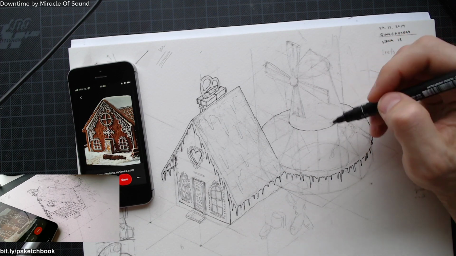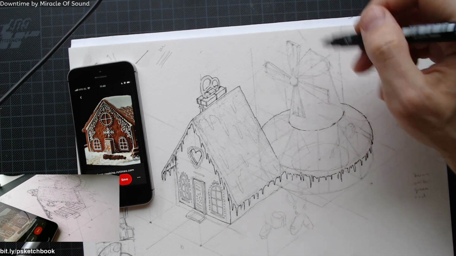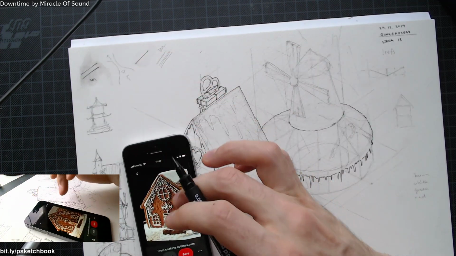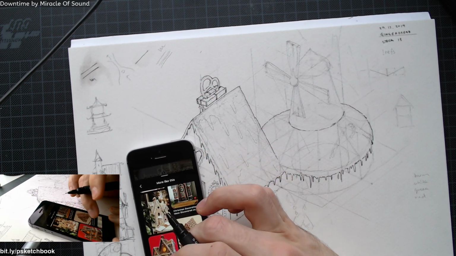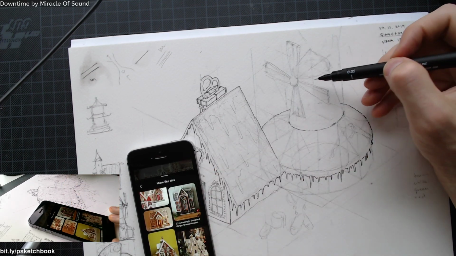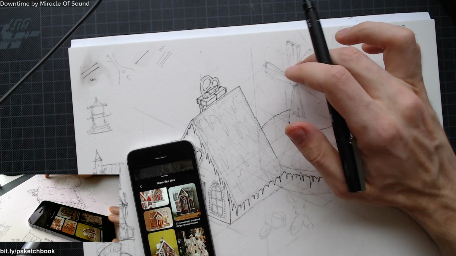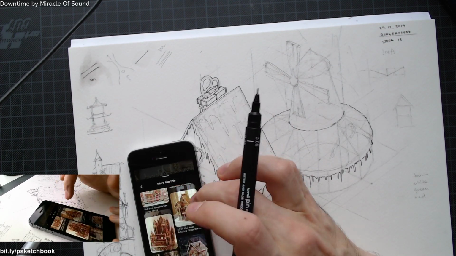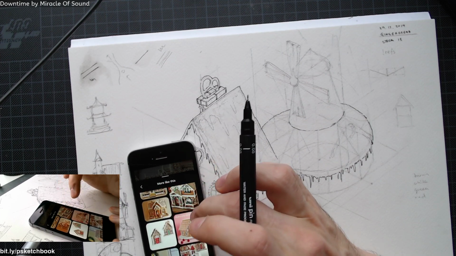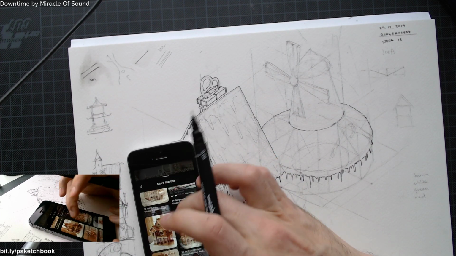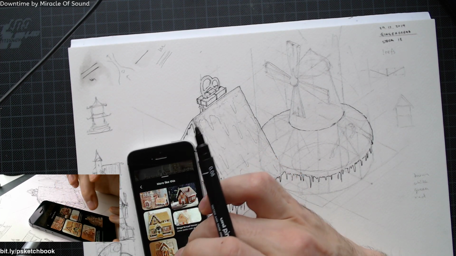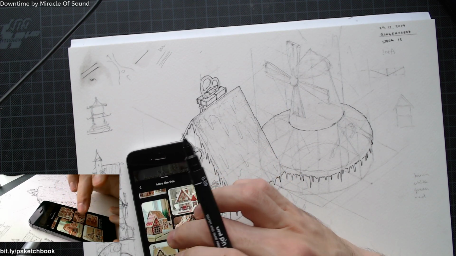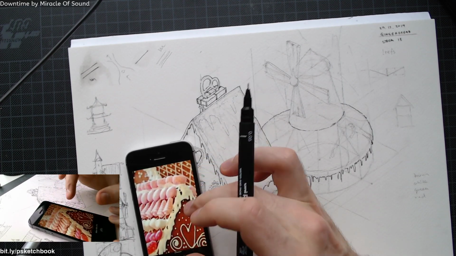Alright, now about this whole thing. What are other decorative elements for gingerbread houses? Is there something we can put on top of the windmill? Well, not being a gingerbread. What are these?